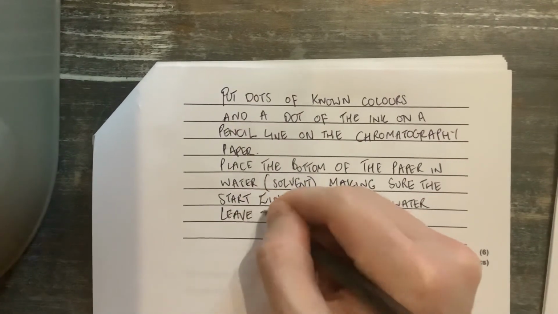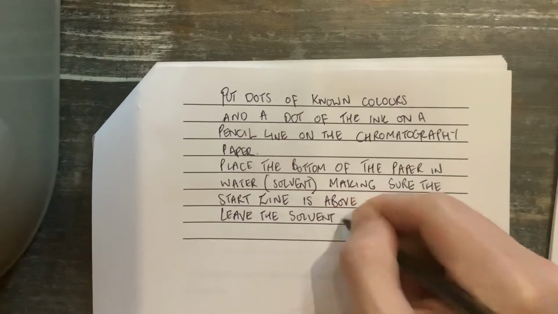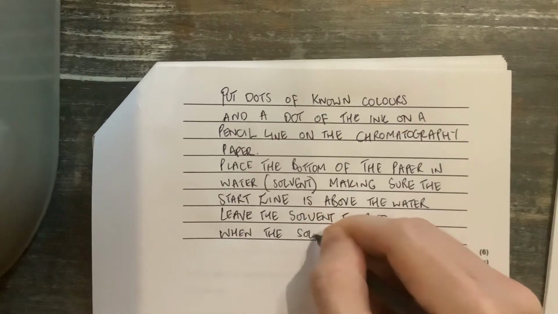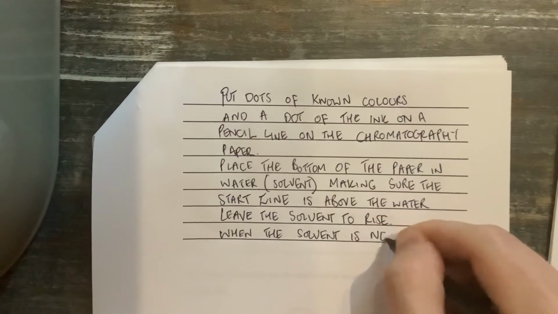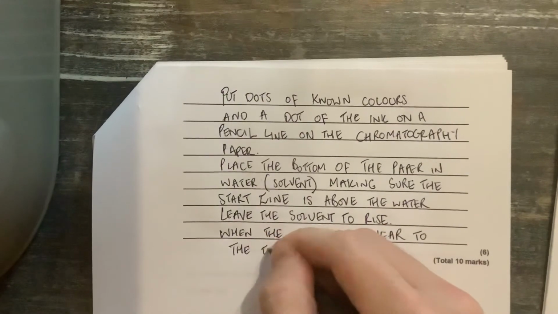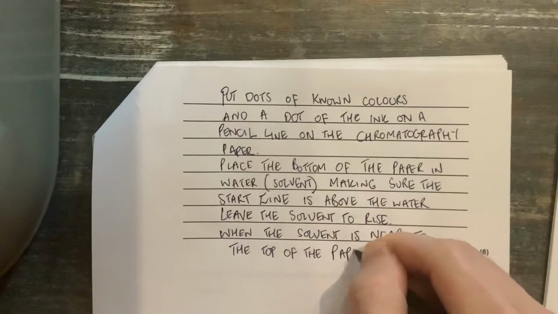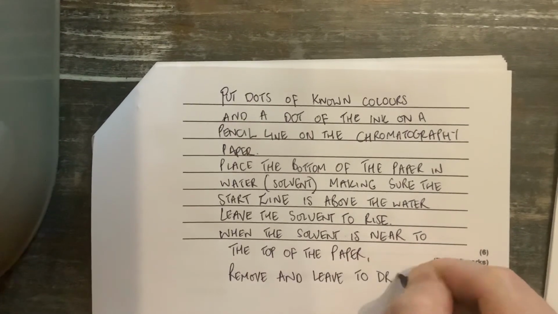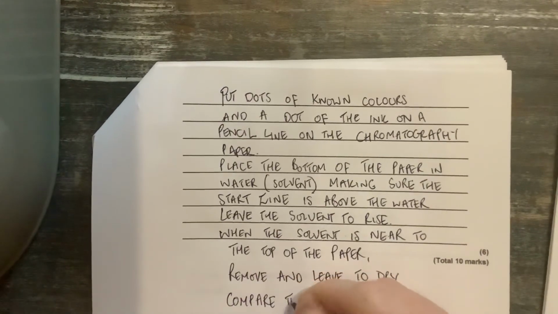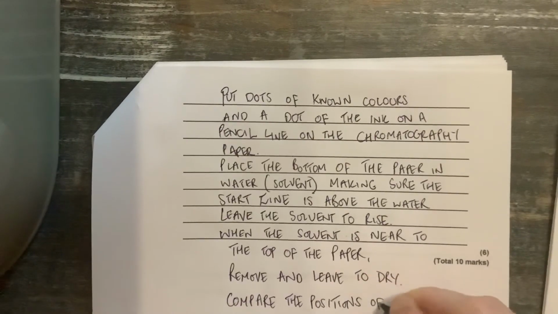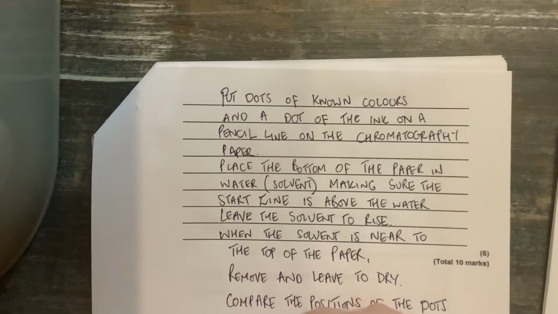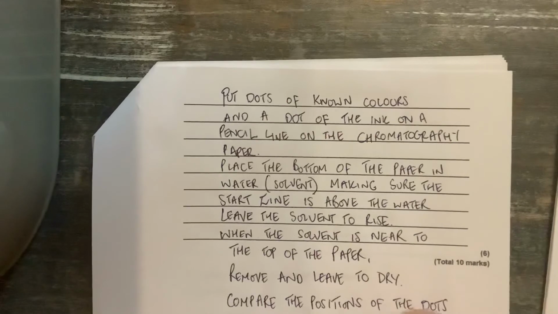Leave the solvent to rise, when the solvent is near the top of the paper, remove and leave to dry, and then compare the positions of the dots for the known samples and those of the ink.